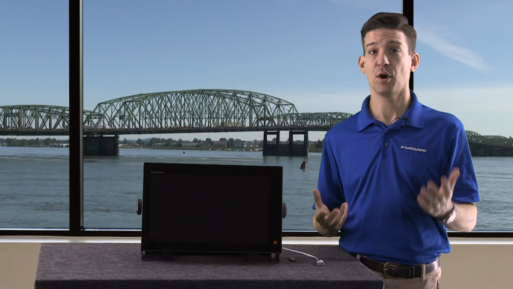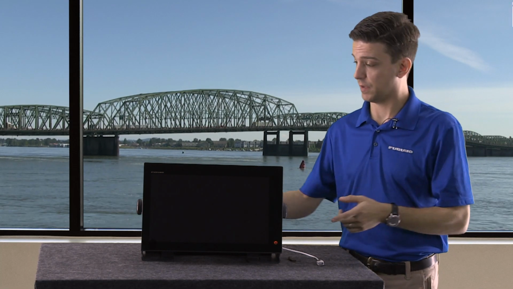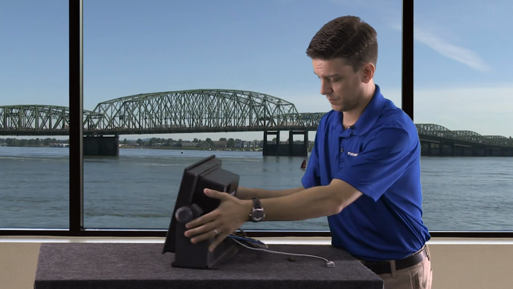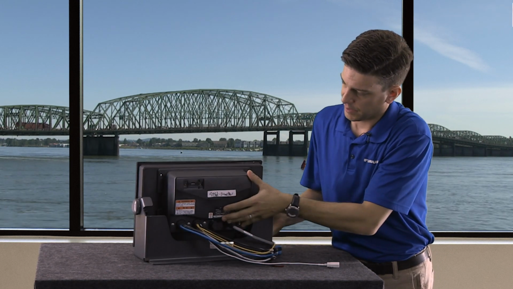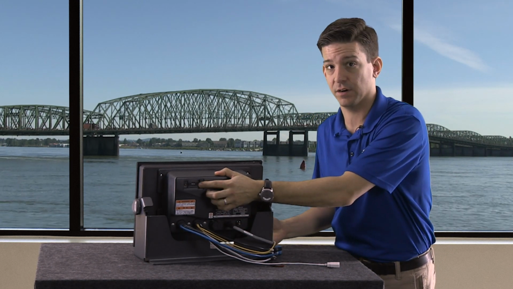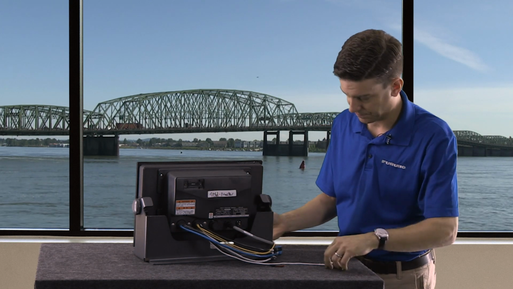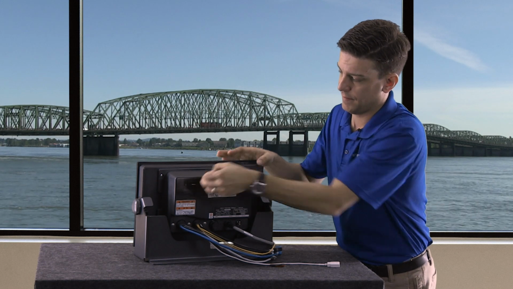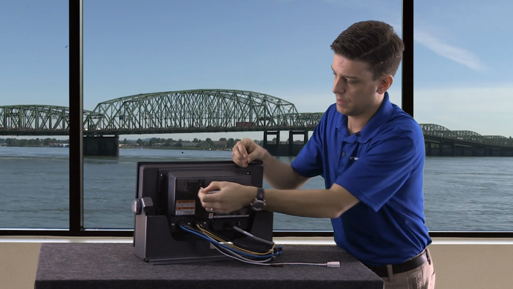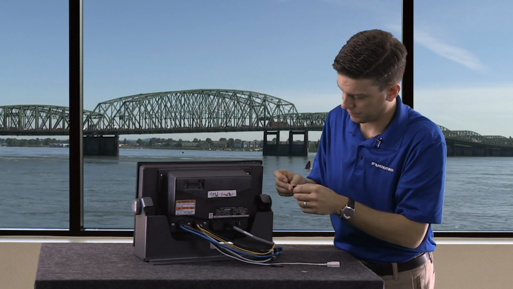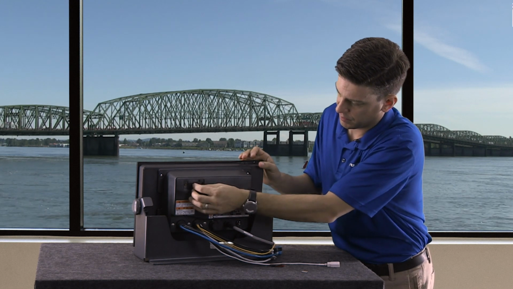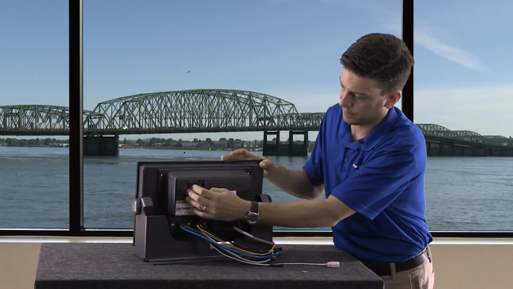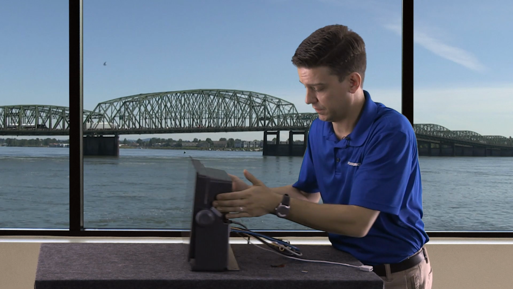To begin part 1 of the update, we have to have access to the back side of the machine. So we're going to flip this around, and we're going to use our micro SD card slot located in the back of the case. I'm going to remove the cover and take the chart card out of here. This is our chart library card. I'm going to insert the software card in the slot. Make sure it locks and clicks in, of course.